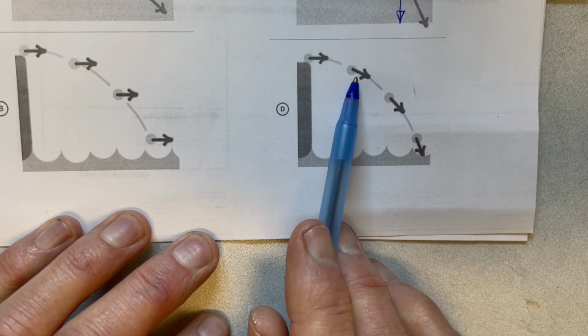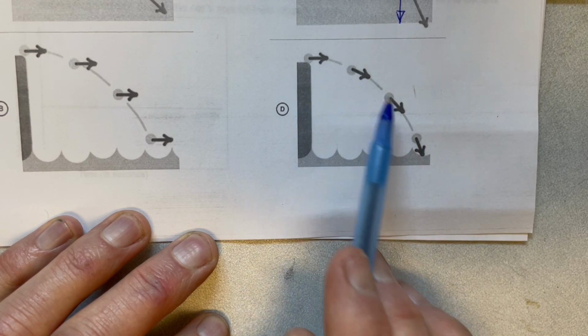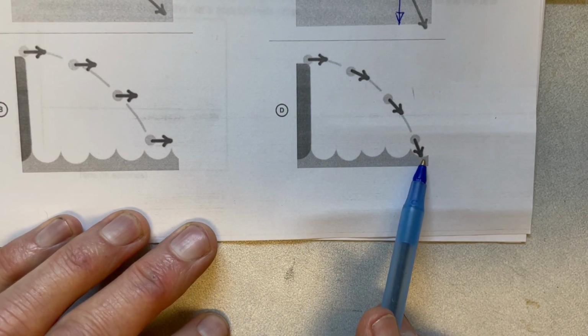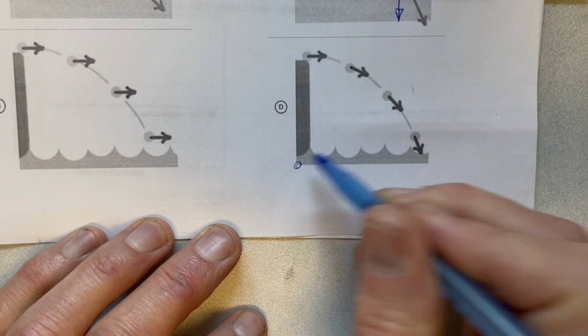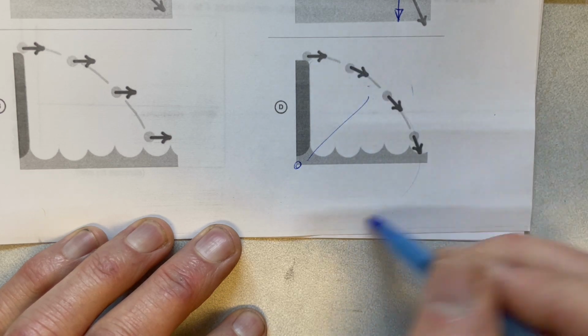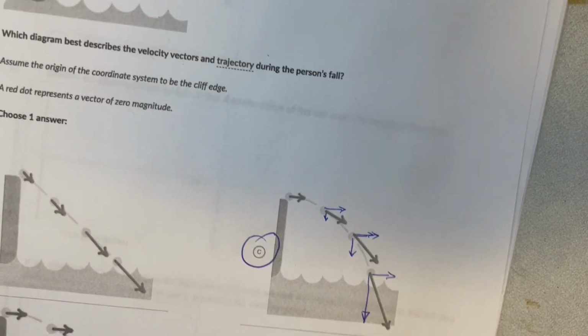This is the right sort of direction, but the lengths do not vary, and it doesn't reflect the increasing magnitude of that vertical component. So it's more like a hockey puck on a string going around in a circle, that's the kind of thing you get. So it is definitely C.